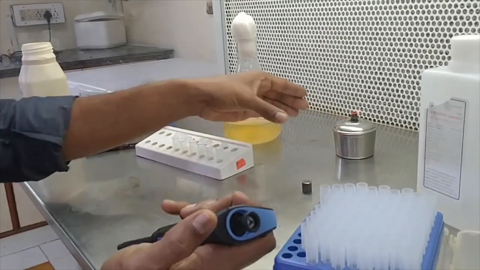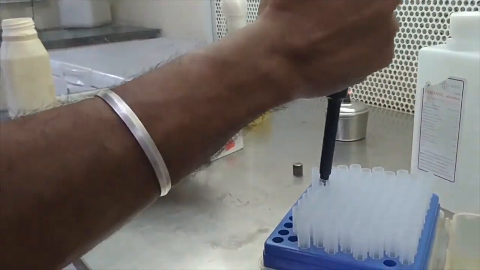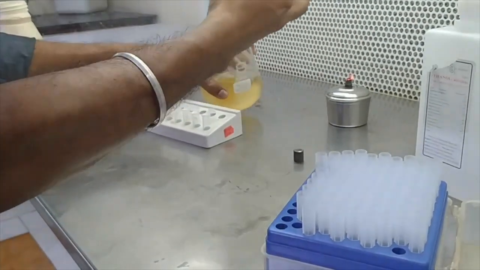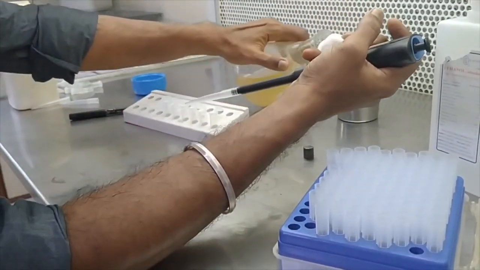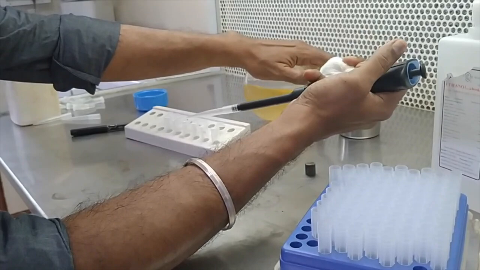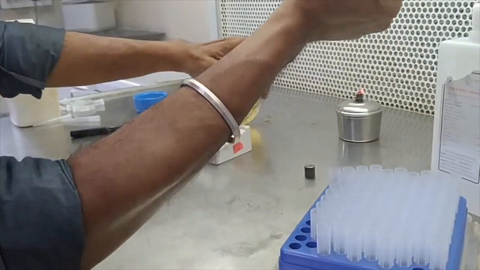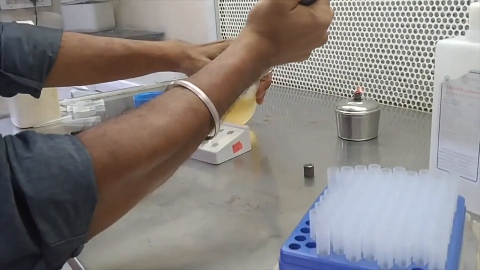So today we are going to do a cell disruption method by glass beads. For that you need to take 500 microliter of the sample for 6 tubes.